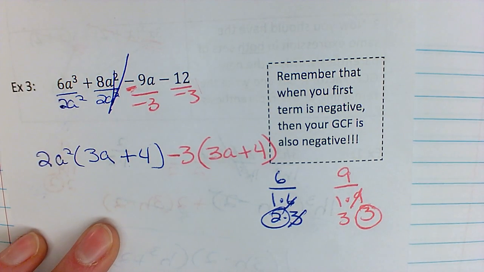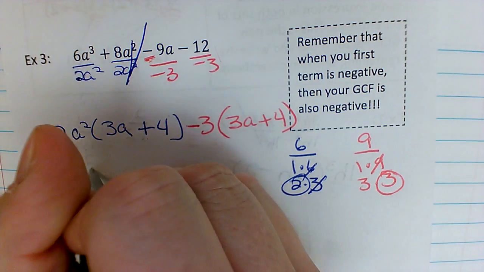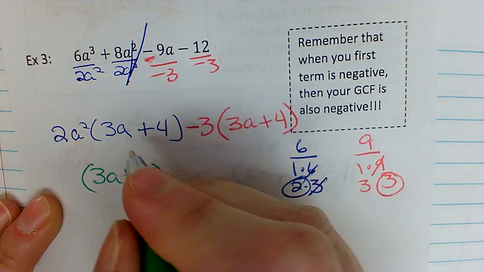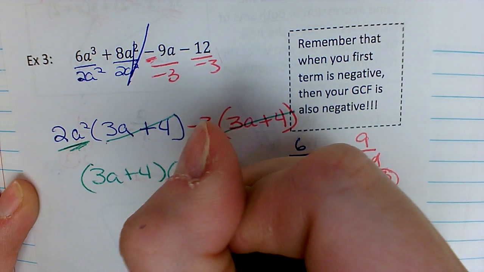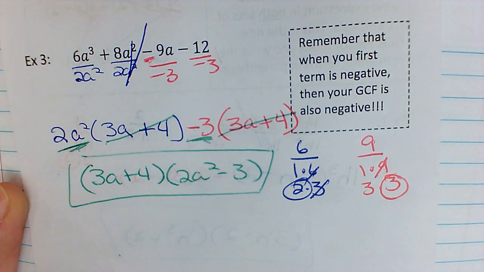So now I do have the exact same thing in both of my sets of parentheses. So I'm going to take out the 3a plus 4. That's my first set. If I take those away, what's remaining is 2a squared and the negative 3. So those two are going to go together in the other set of parentheses.